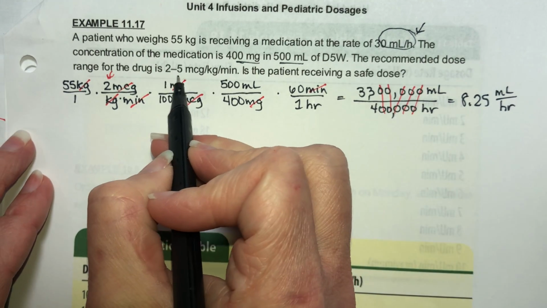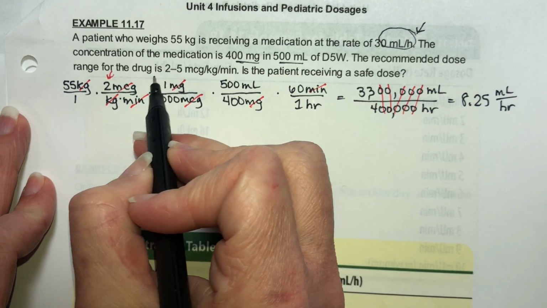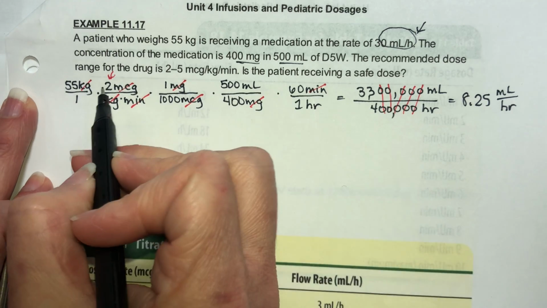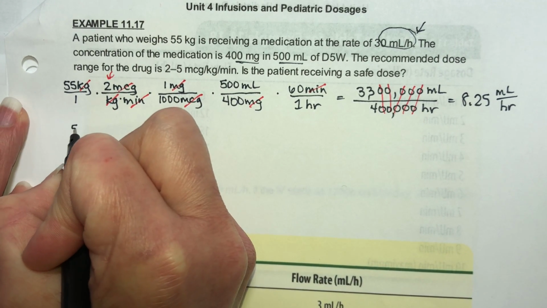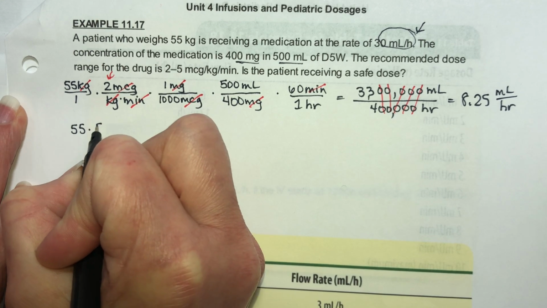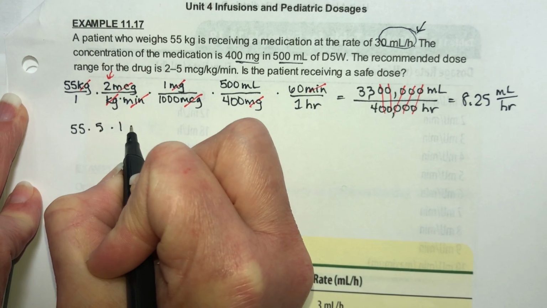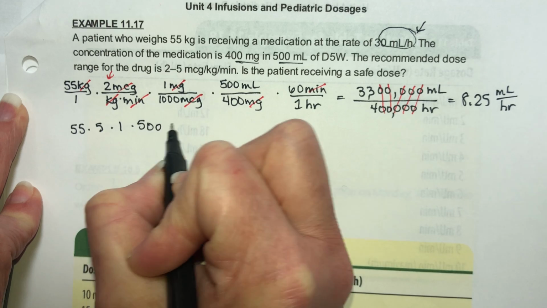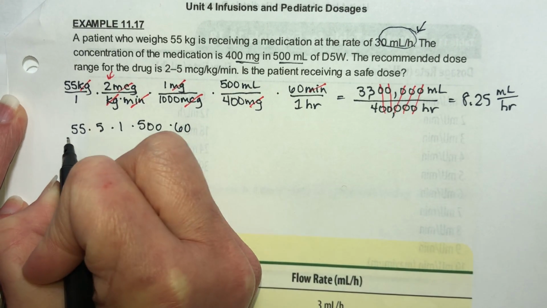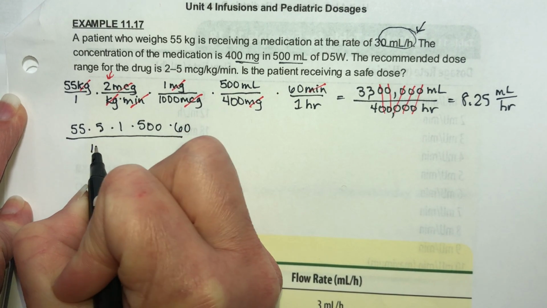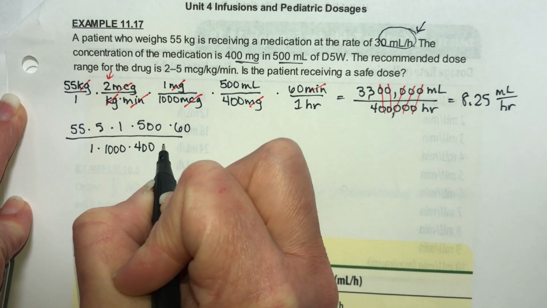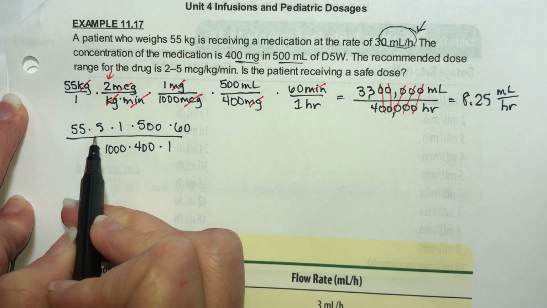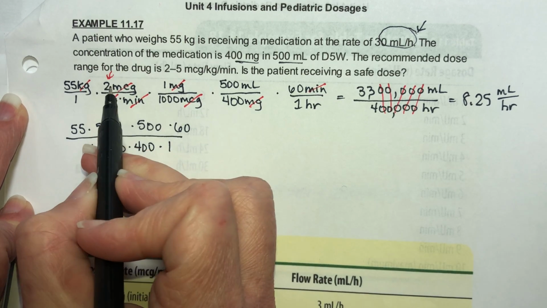We want to find the maximum safe dose, and this is exactly the same, but a 5 is right there. So basically, I'm going to end up calculating 55 times 5 times 1 times 500 times 60 over 1 times 1,000 times 400 times 1. The only difference is that this is a 5 instead of a 2.